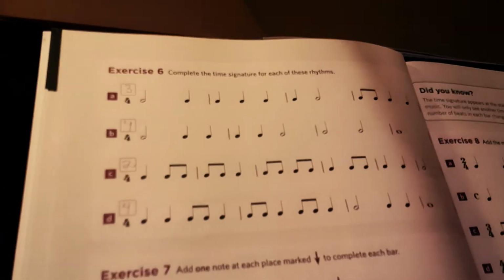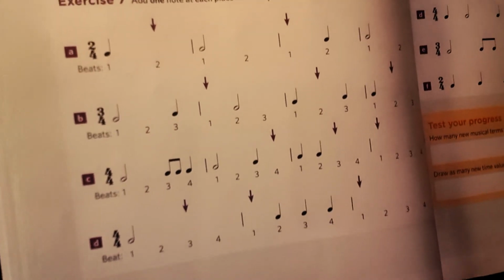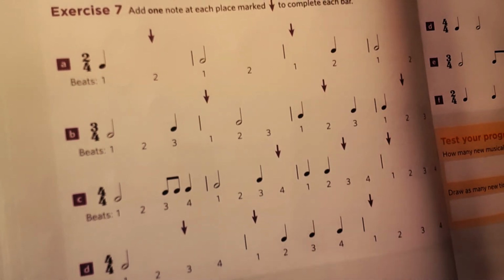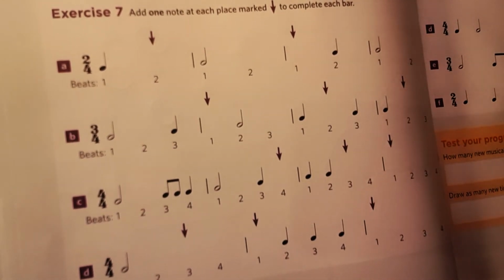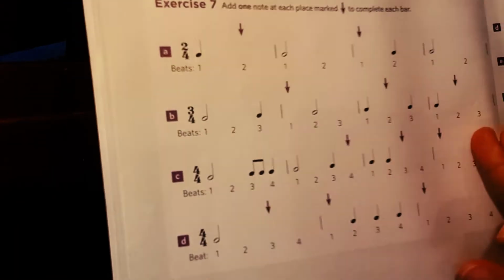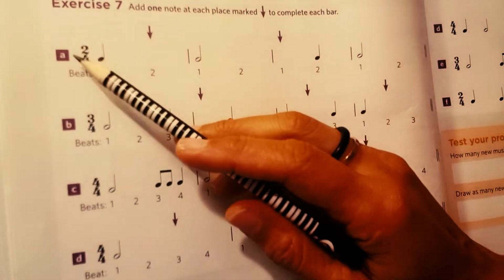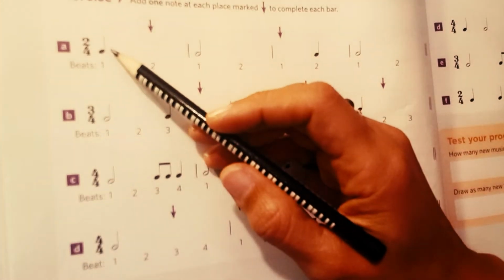Exercise 7. Add 1 note at each place marked with this arrow to complete each bar. Let's have a look. 2 beats in a bar, 2/4. I have a crotchet which gives me 1.